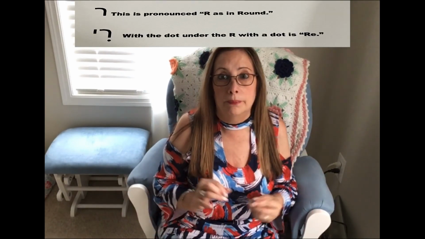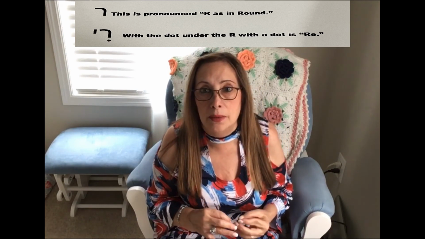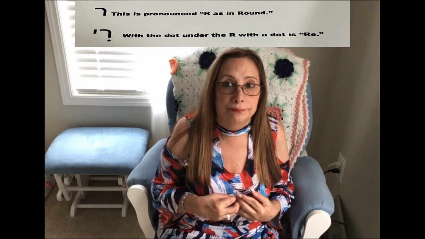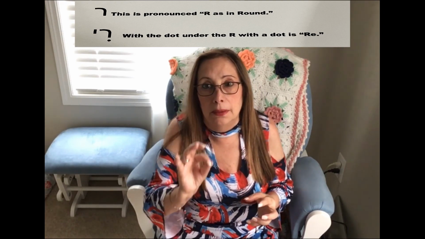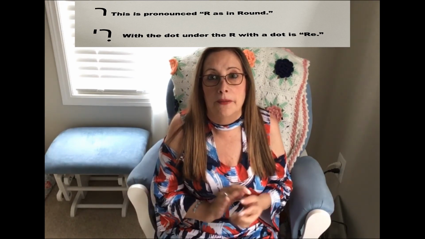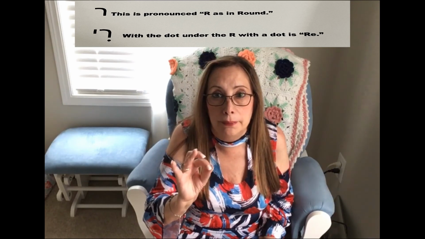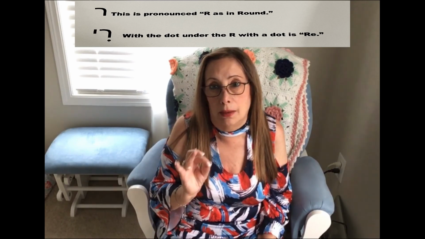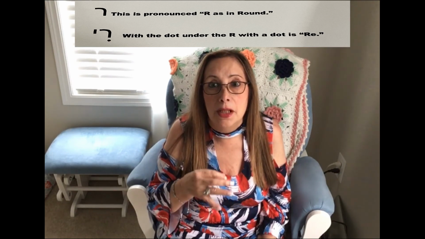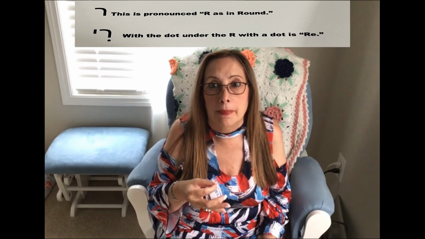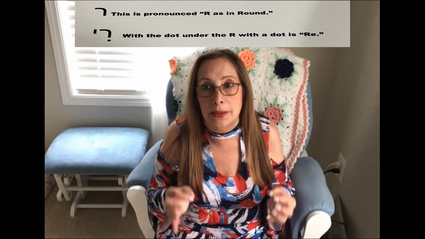The R is pronounced R. It's a round R. The R with a yod and the dot under the R is pronounced Ri, as in read this book, read. The R's in Hebrew are pronounced R.